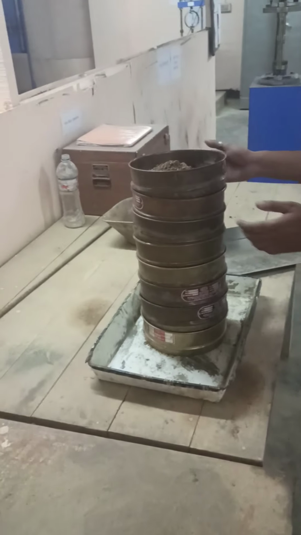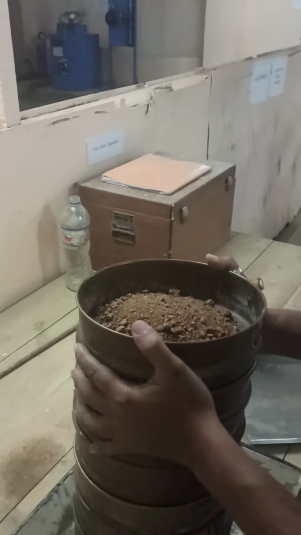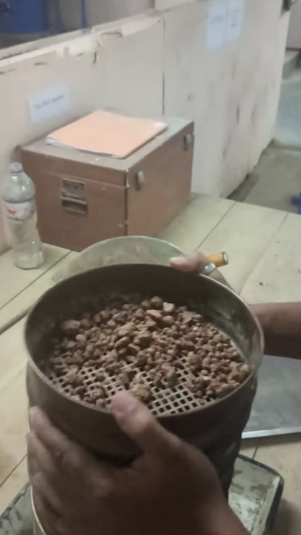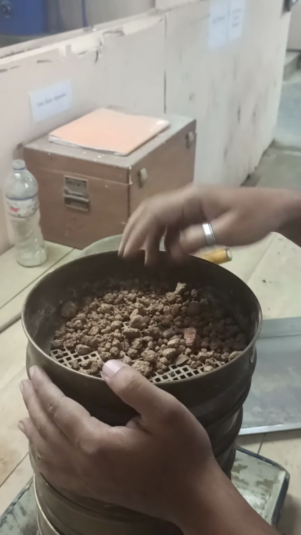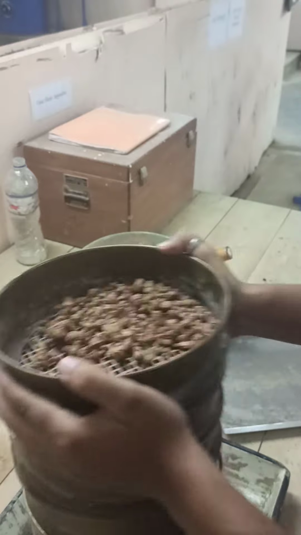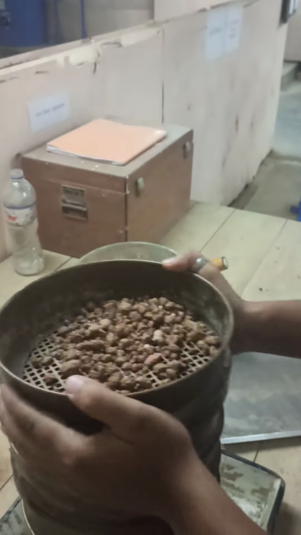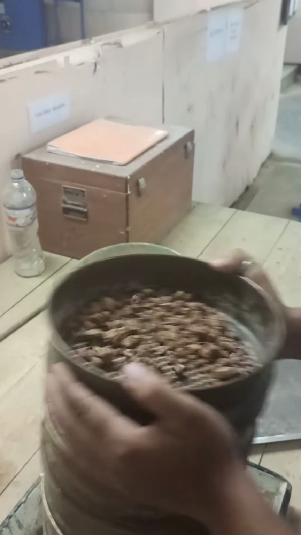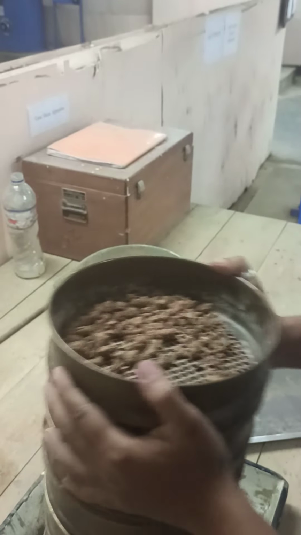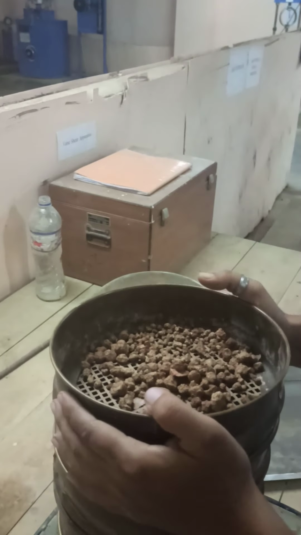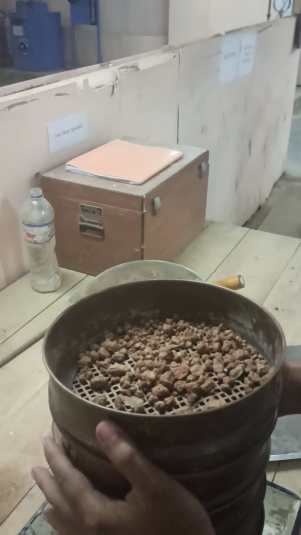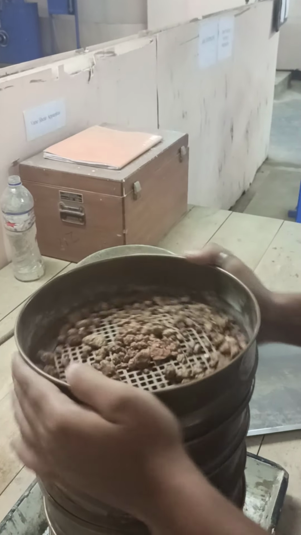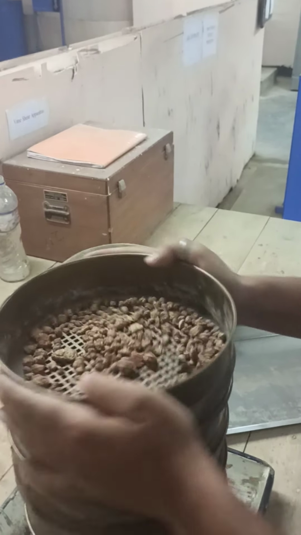You can see that the idea is to impart an irregular motion throughout the sieves. We are not doing any specific motion. What we are trying to do is impart an irregular motion. At the same time, we also ensure that no particle is pushed through.